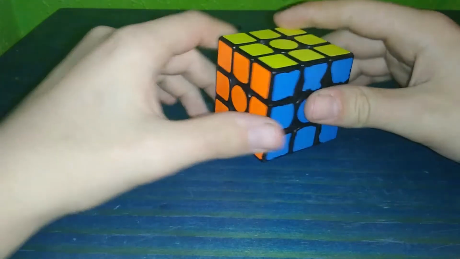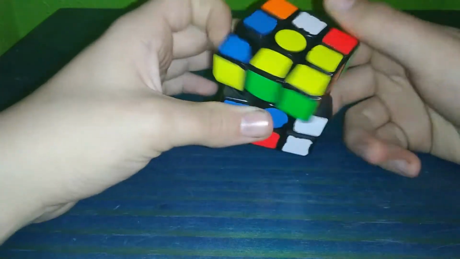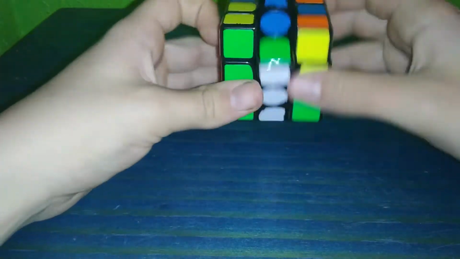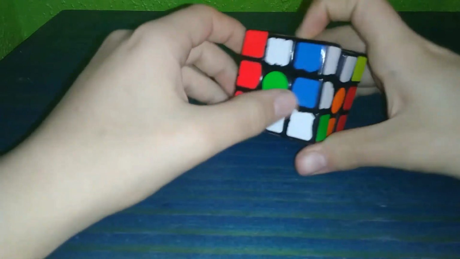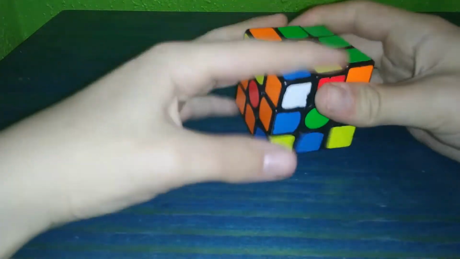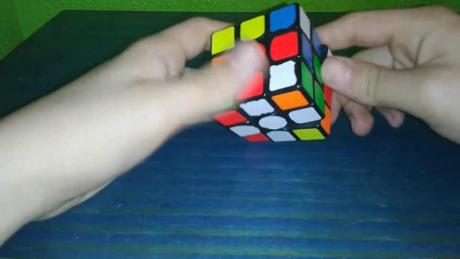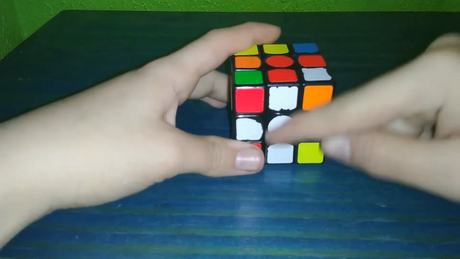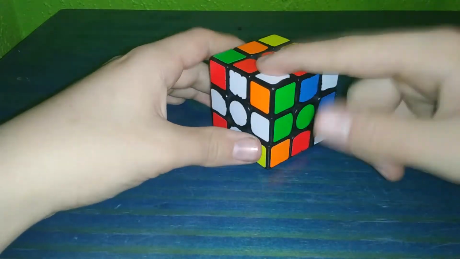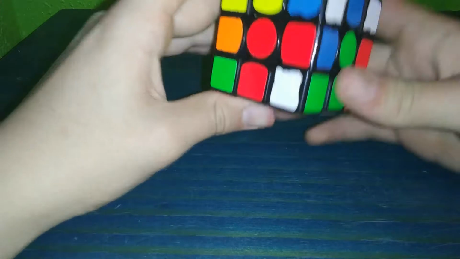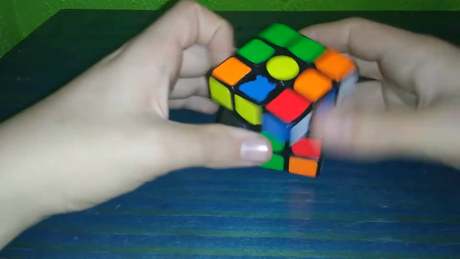So cross is solving a pattern on the white side which looks like this, which looks like a cross shape, like that. So you're just going to solve all the white edges first, which is called solving the cross.